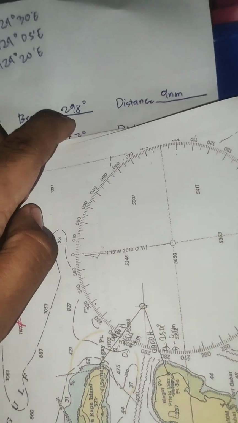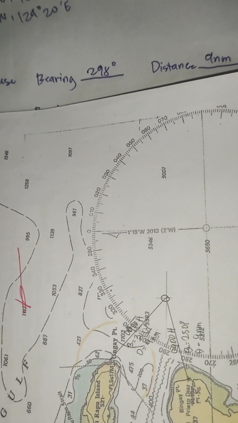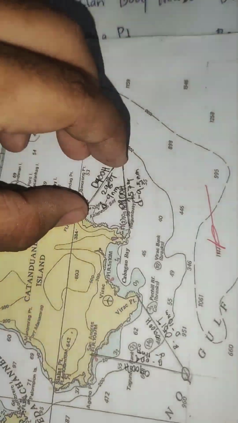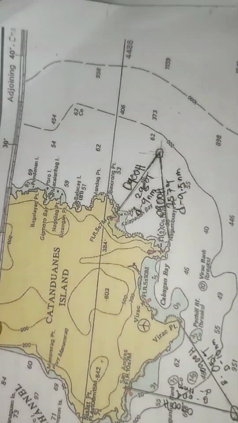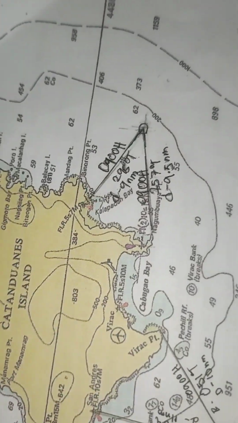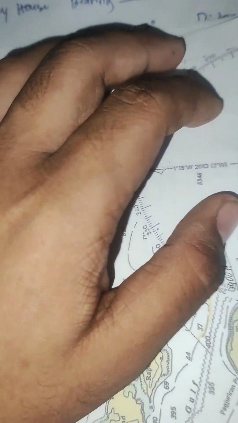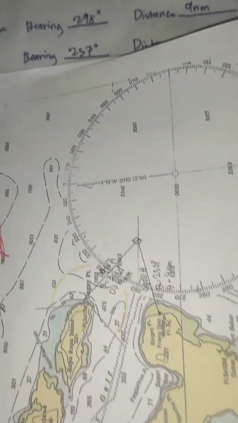The answer is 298 degrees. For the distance, you use your compass divider, and every line contains 1 nautical mile. If you plot this, you find 9 nautical miles. So the distance of the Kalapadan Bay House is 9 nautical miles.